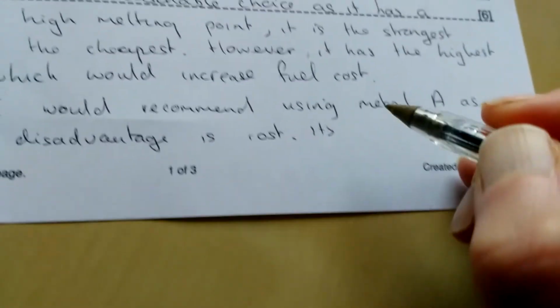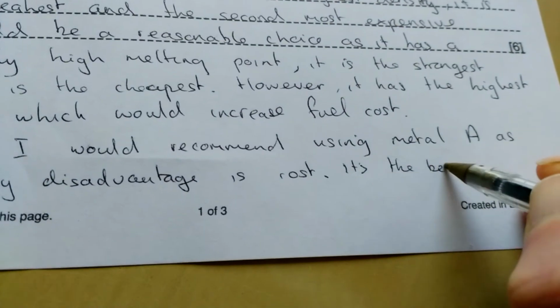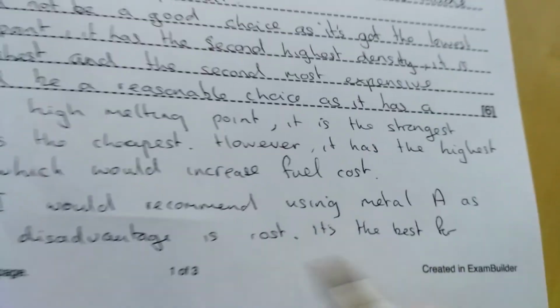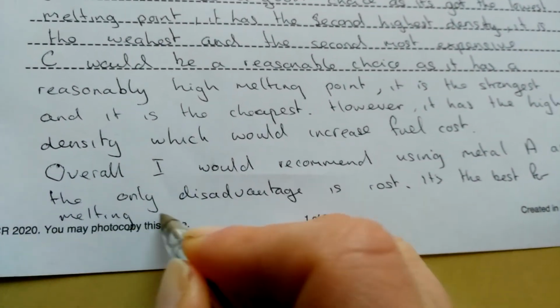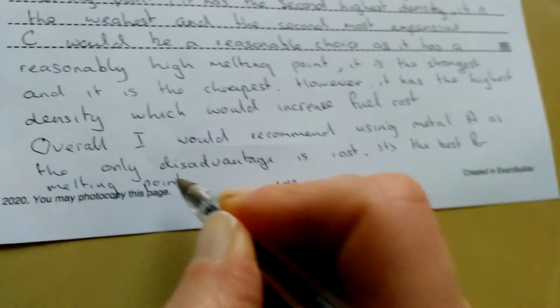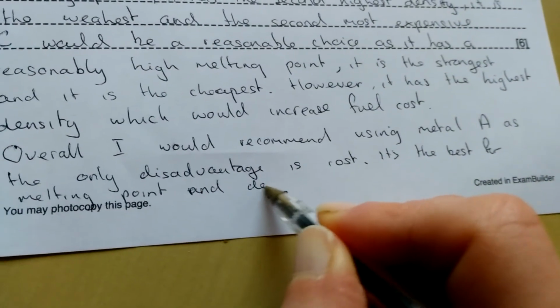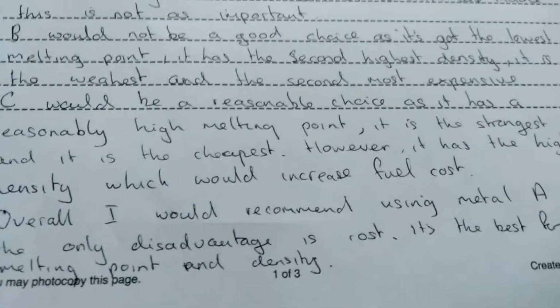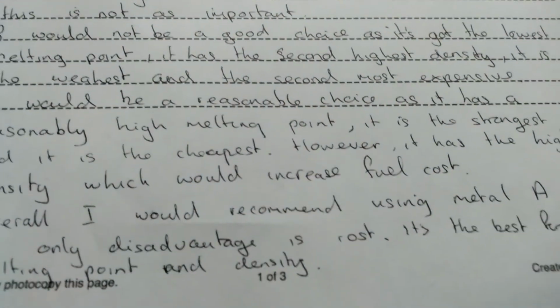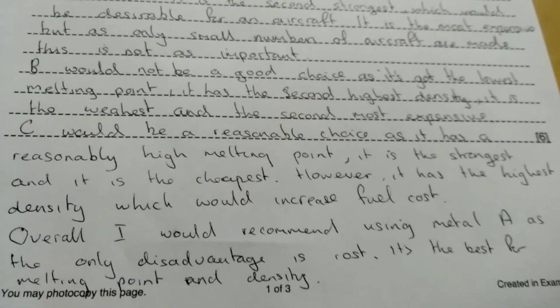It's the best for melting point. Sorry, I'm running out of space here. So it's the best for melting point and density. Okay, that's your 6-mark question answered. So you should have a very similar question. I want you to have a go at answering that now. Thank you.